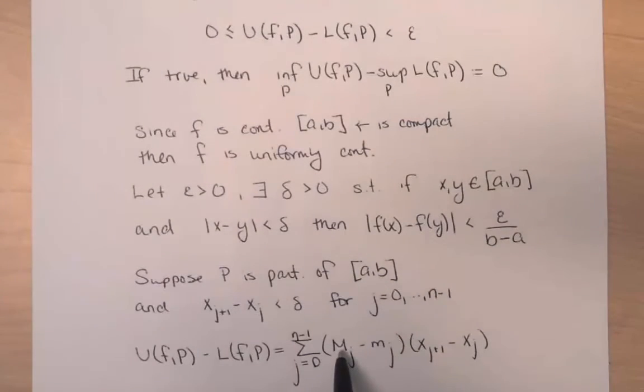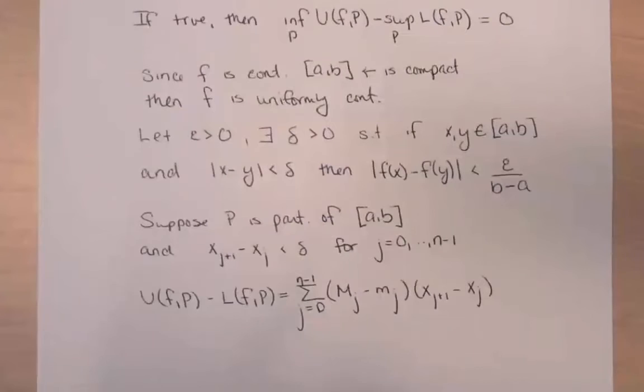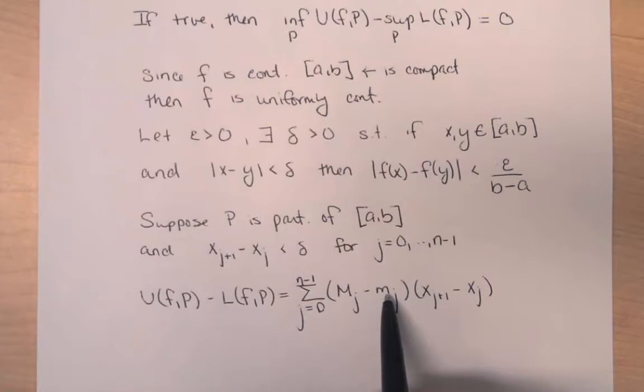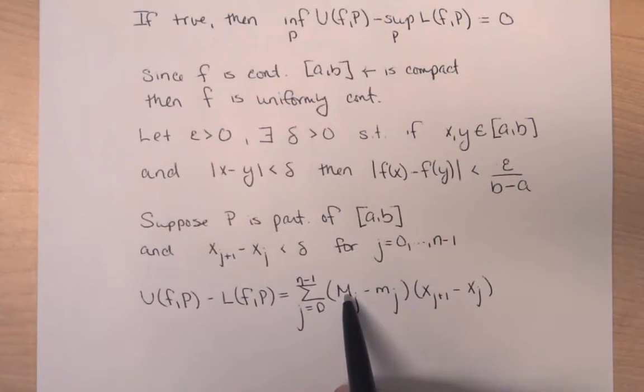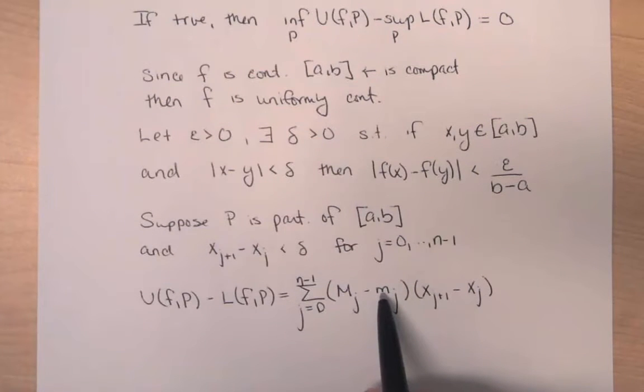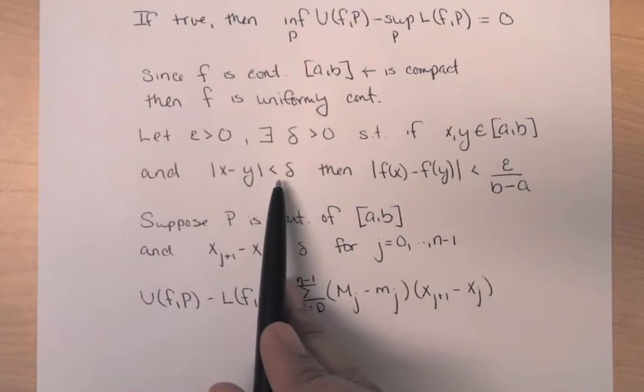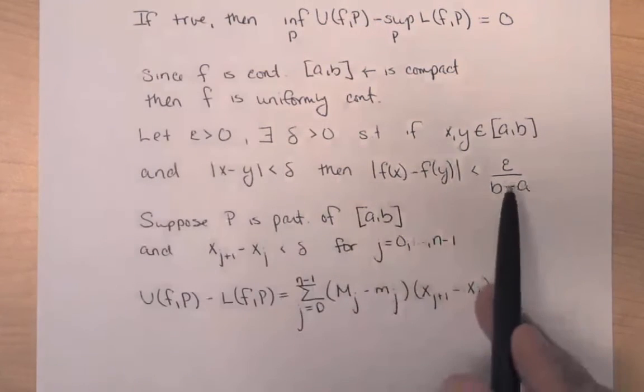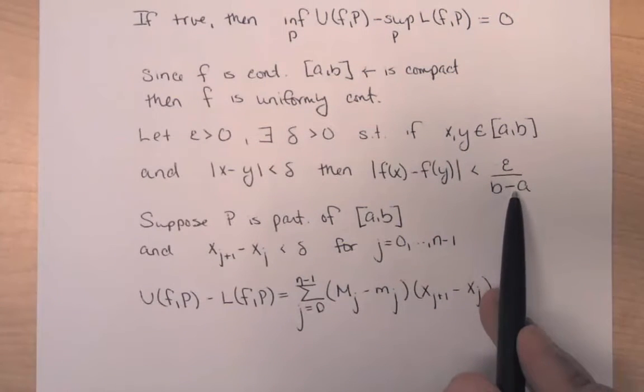Now, remember that this is the supremum of f in the subinterval. This is the infimum of f in the subinterval. This subinterval is itself a compact set, which means I can actually think of this as a maximum and a minimum. However, the max and the min inside of an interval for which this is guaranteed can be no bigger than this.